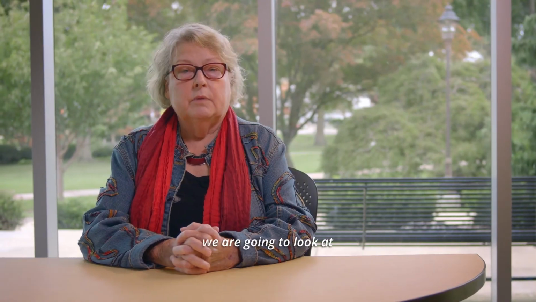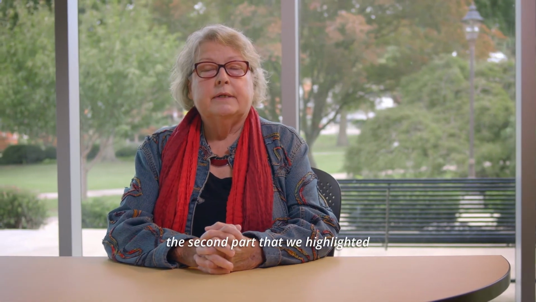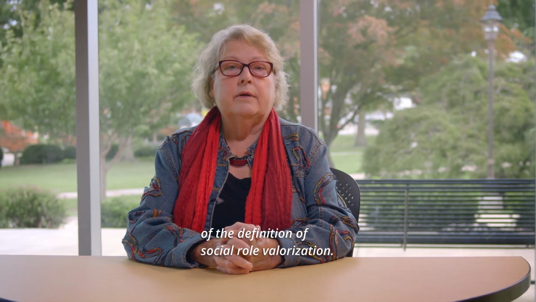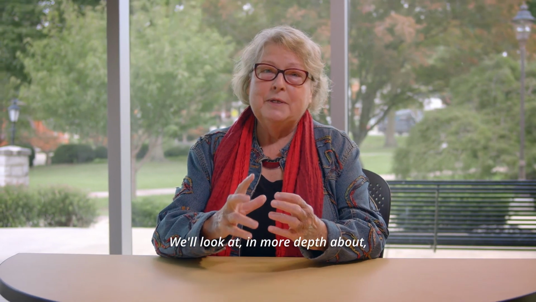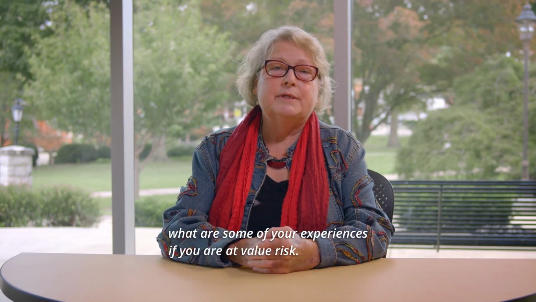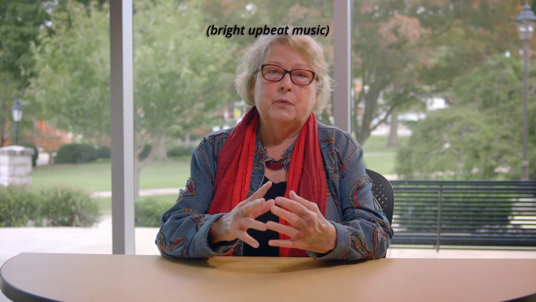In the next module, we are going to look at the second part that we highlighted of the definition of social role valorization. We'll look in more depth at what some of your experiences are if you are at value risk.